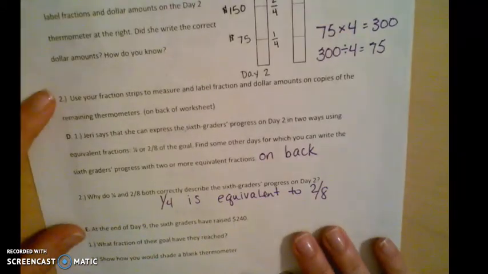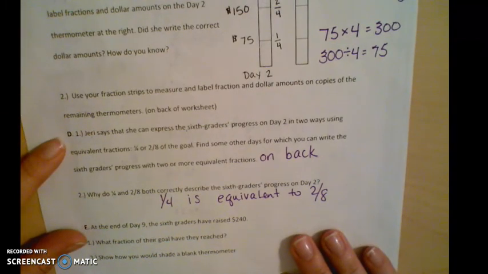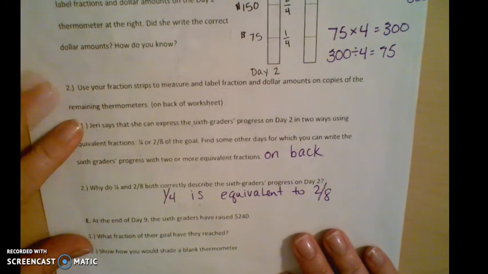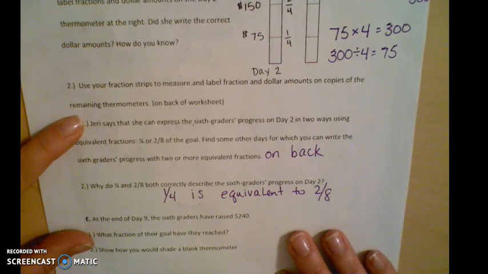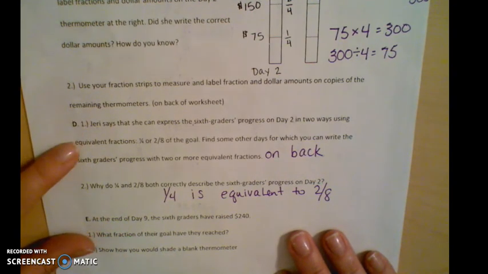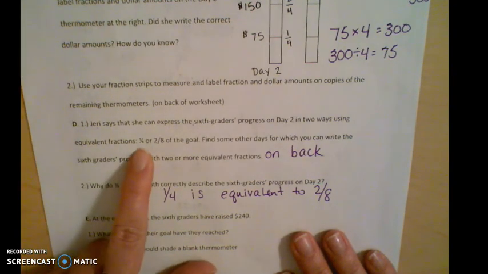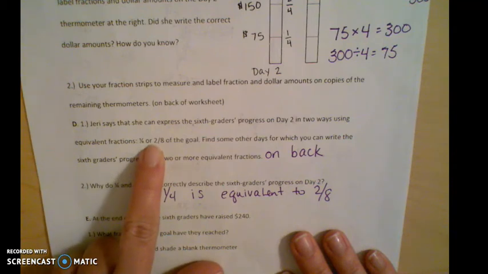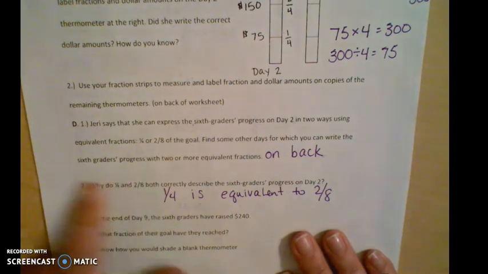All right, so that was number 2. Jerry says that she can express 6th grade progress in 2 ways using equivalent fractions. She said that 1/4 or 2/8 would work. And then it said to find some other days for which you can write equivalent fractions. So I did that on the back too.